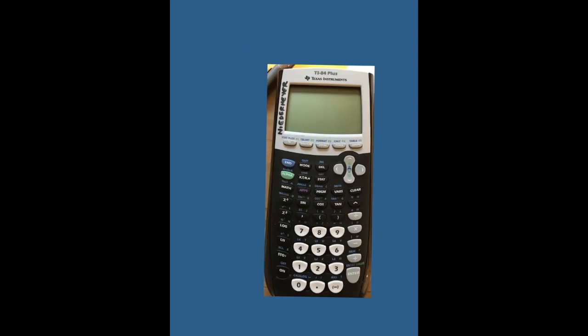The worksheet suggests that you check your answers on your calculator. Now you'll notice on your calculator you will need this button here. This is the natural log, ln, and the second part here is where you find your e to the power of x. So it's this button plus the second one, as you can see there.